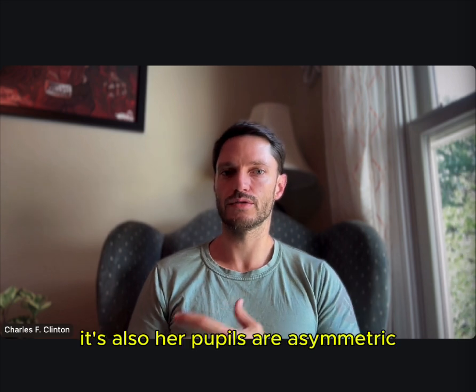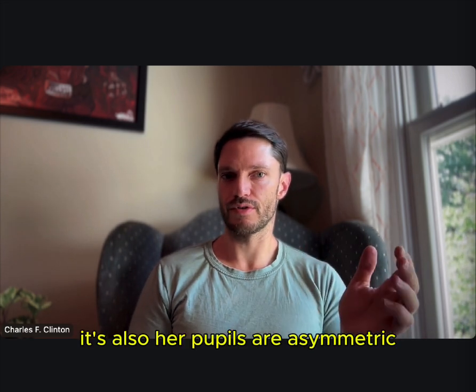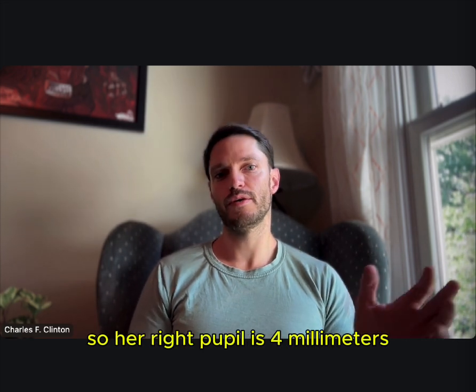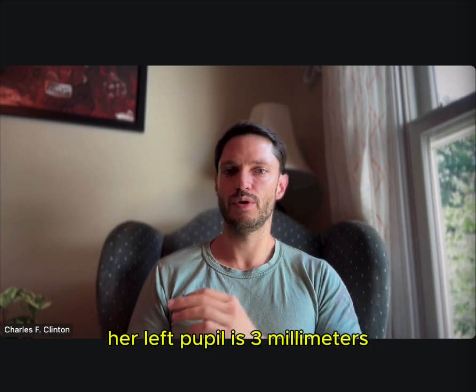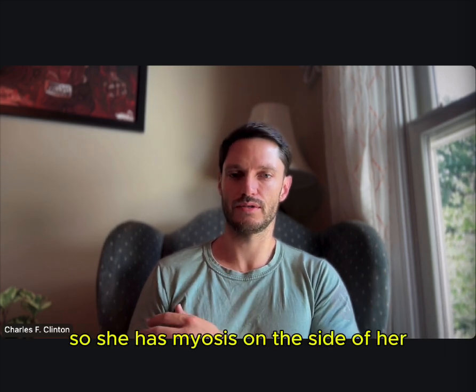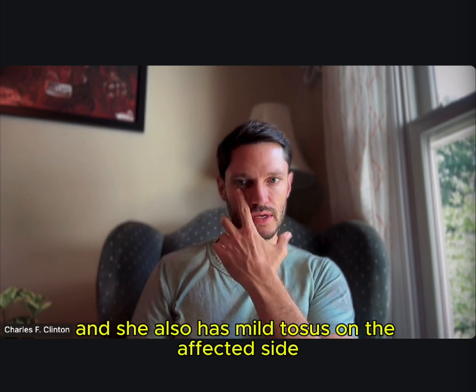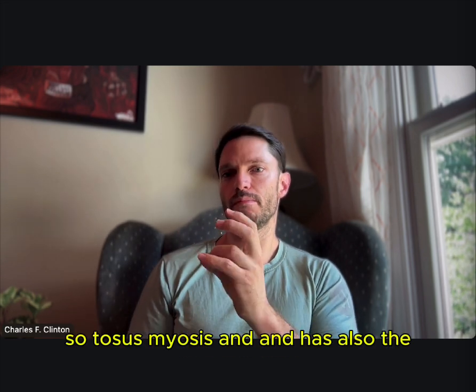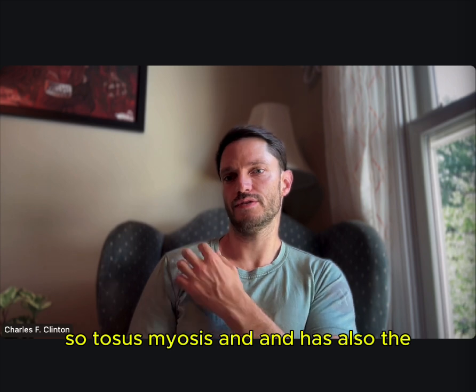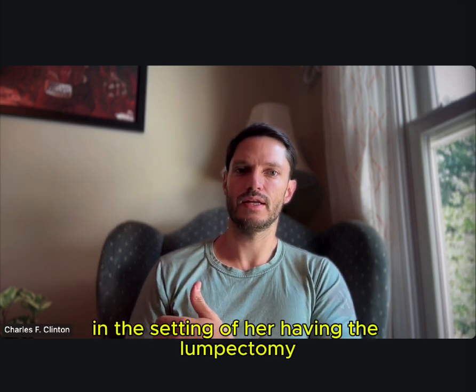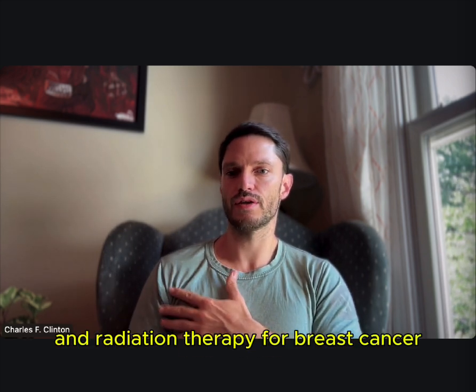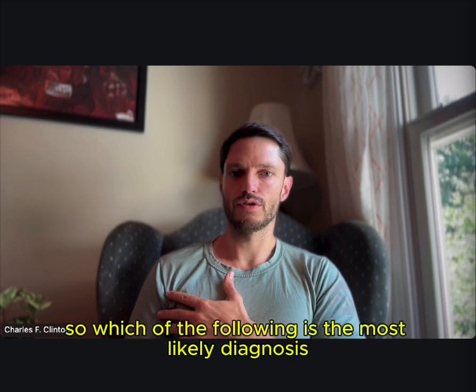It's not only the hand, her pupils are also asymmetric. That's anisocoria: her right pupil is 4 millimeters, her left pupil is 3 millimeters. So she has miosis on the side of her arm symptoms, and she also has mild ptosis on the affected side. So ptosis, miosis, and these other symptoms in the setting of her lumpectomy and radiation therapy for breast cancer on the left. Which of the following is the most likely diagnosis? I'll give you the options.